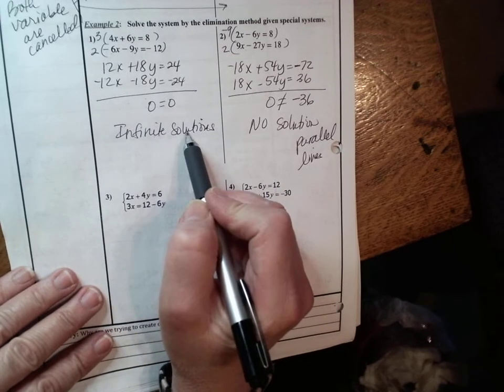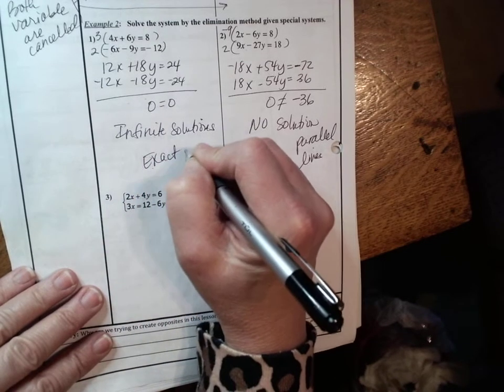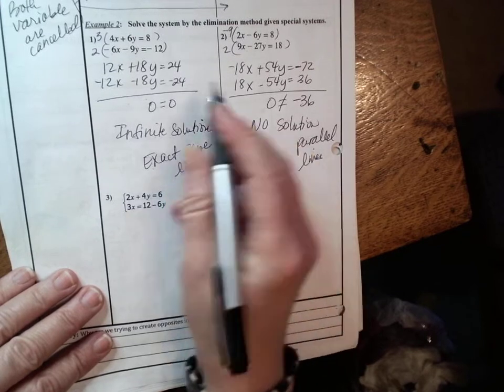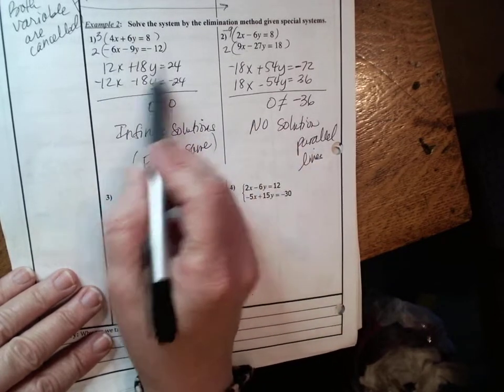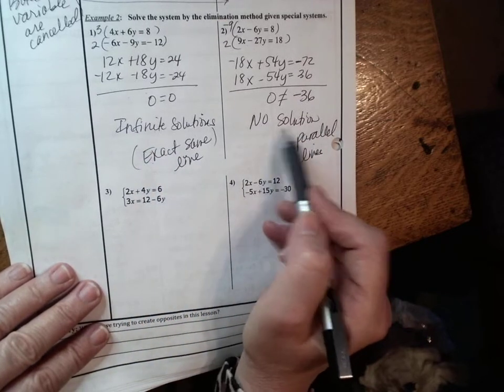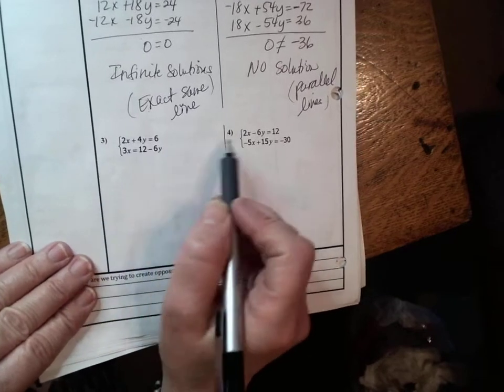This one, infinite solutions. If you graphed it, they would be the exact same line. Exact same line. So if we had to graph these two equations, they would be the exact same line. These two would be parallel lines, no solution. Okay, so let's try 3 and 4.